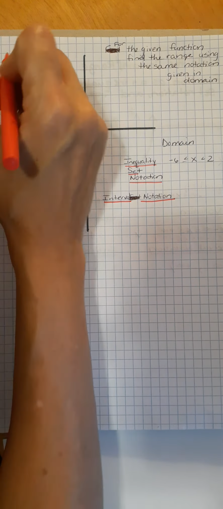And my slope is -1/2. So I would go down 1, 2 to the right. Down 1, 2 to the right. Or up 1, 2 to the left, because up is positive and 2 to the left would be negative. Up 1, 2 to the left. And this is the line that we get.